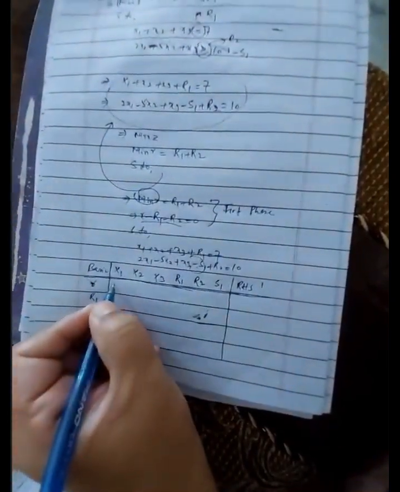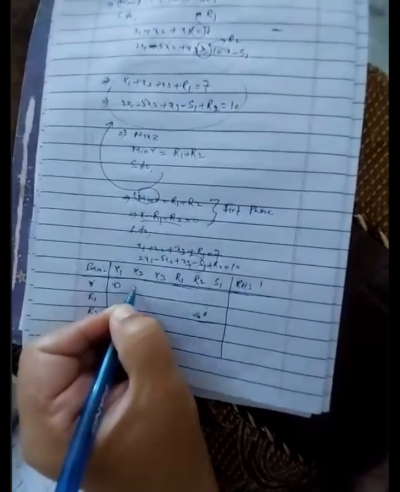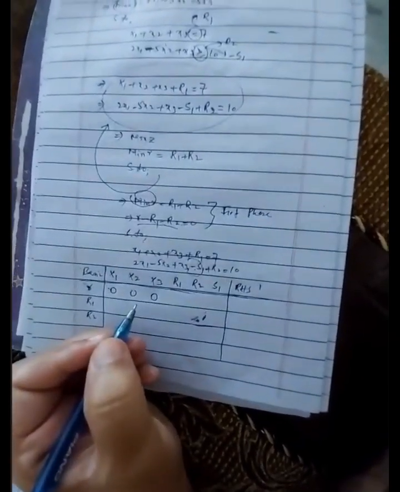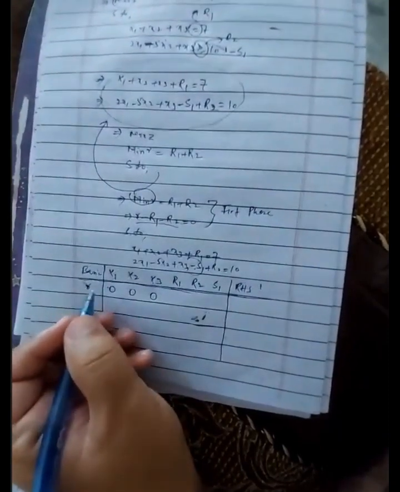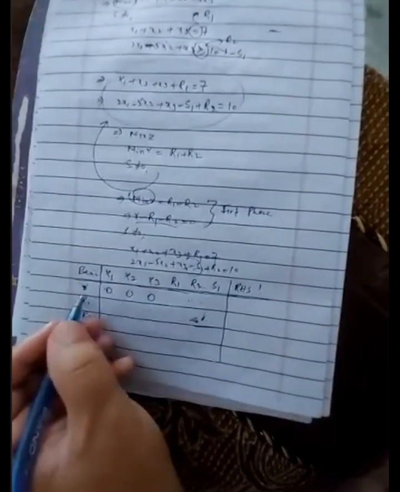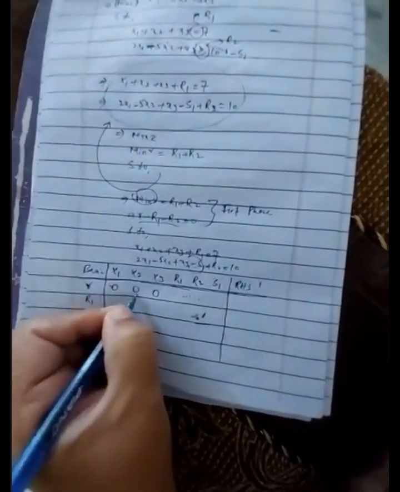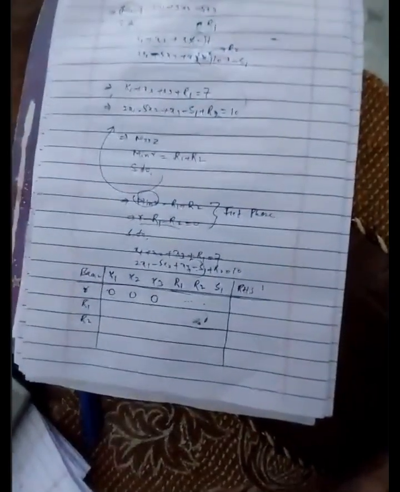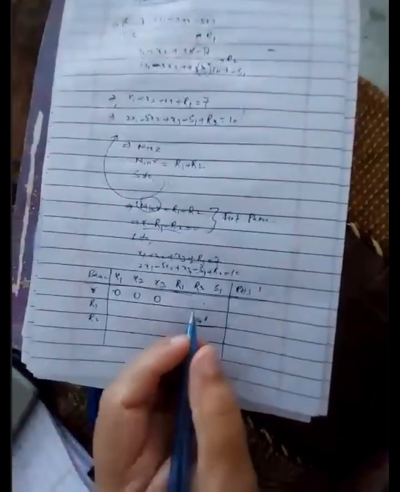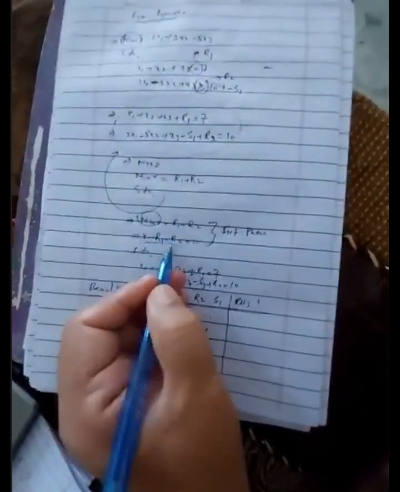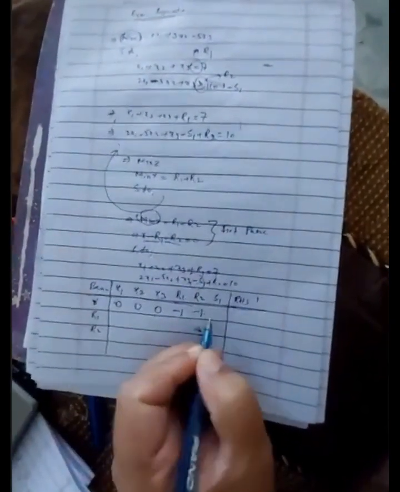So now for R, this is equal to 0, this is equal to 0, this is equal to 0. Just like in Z, we used to have R1, S1, S2, and S3 equal to 0. So in R, X1 will be 0, X2 will be 0, and X3 will be 0, just opposite of that. Now R1 over here is -1, and here it is also -1.